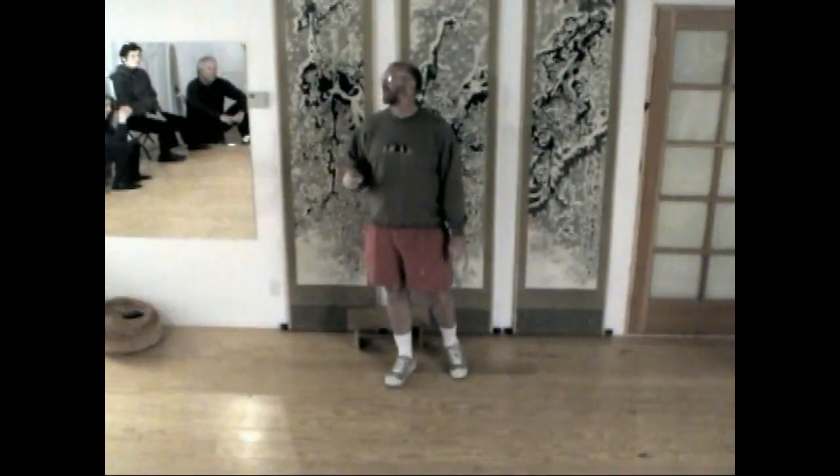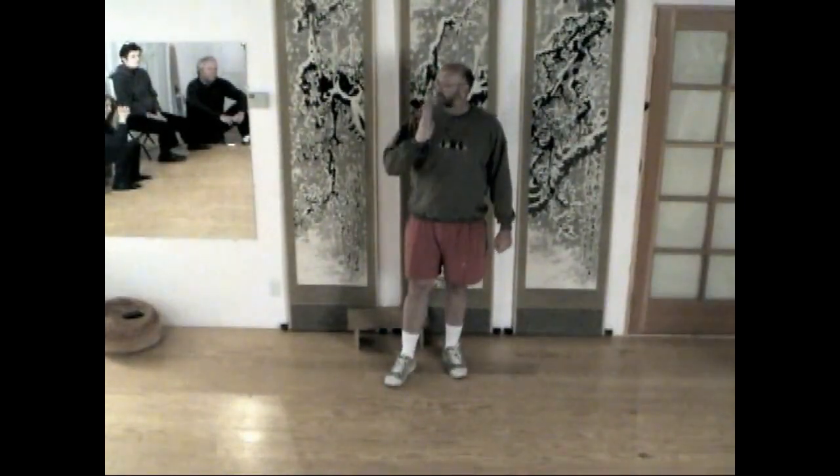In one sense, every move in Tai Chi has everything contained within it, but a lot of them are very difficult to get at. There's a balance and a symmetry in Cloud Hands that makes it more accessible.